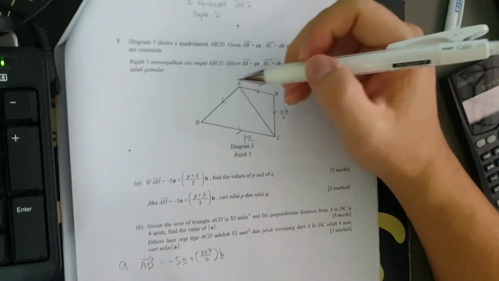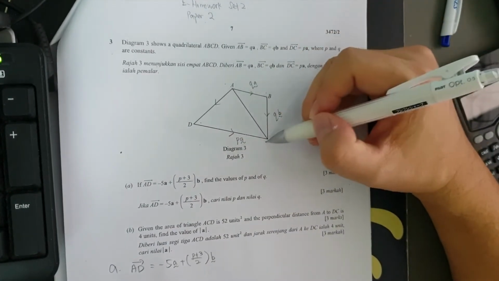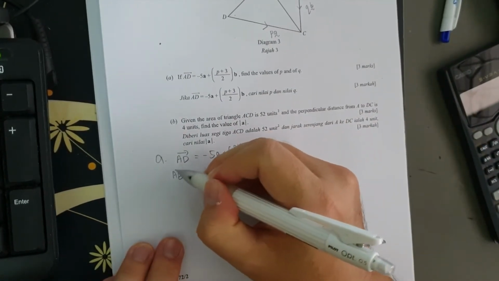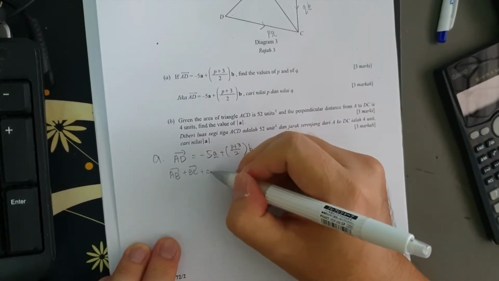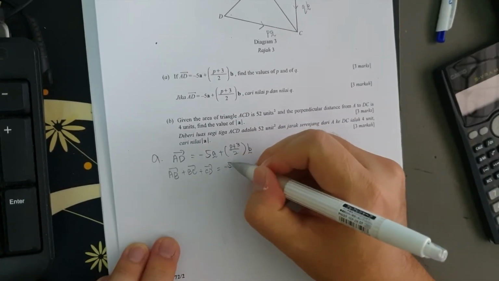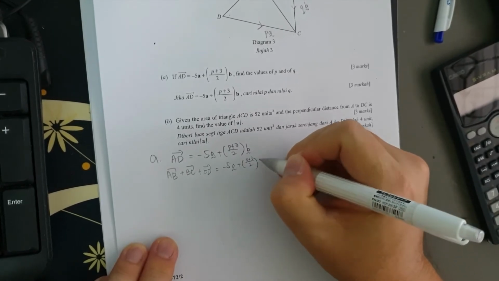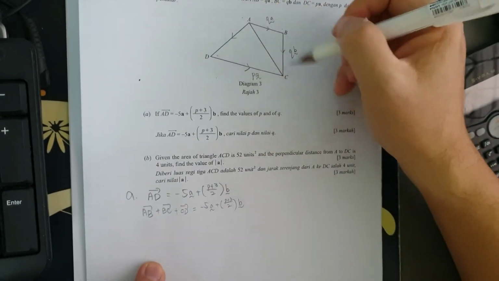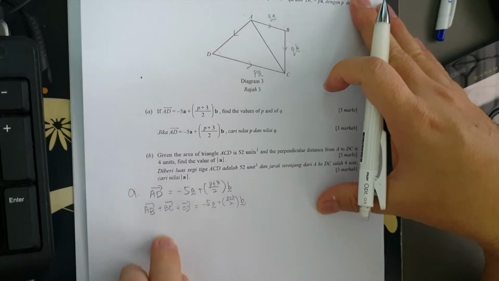So let's look at AD. How do you move from A to D? I can move from AB, BC, CD. So what I'm going to put here is AB plus BC plus CD. Okay, and I write this out again. Oh, you see, when I write this out, I discovered that this is CD instead of DC. So the sign, you have to change from positive to negative.